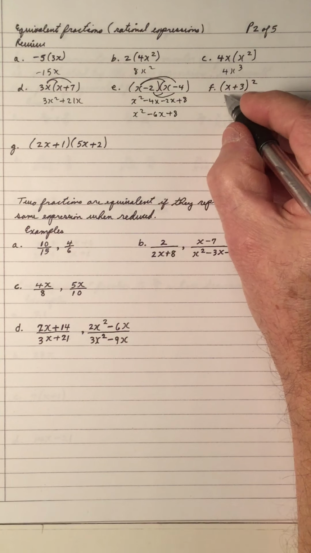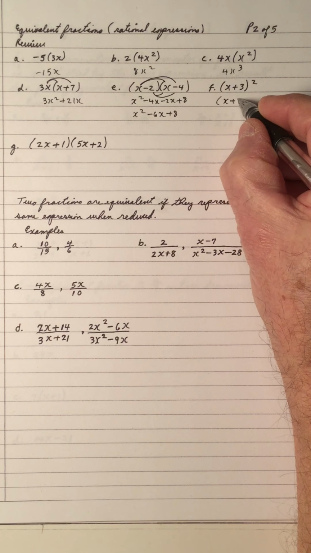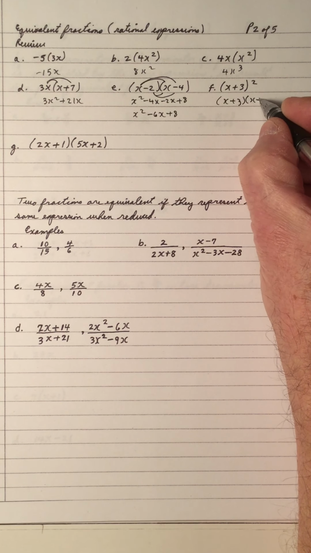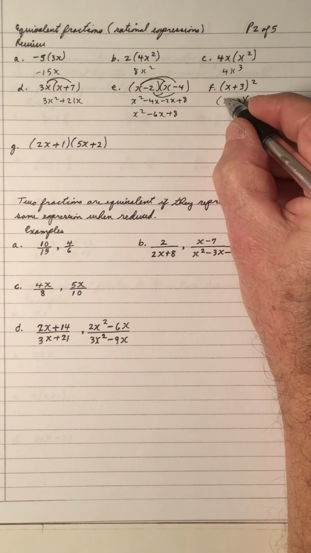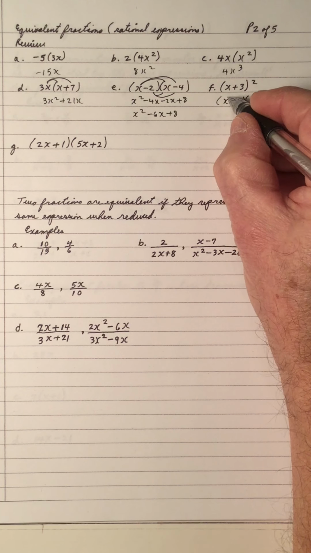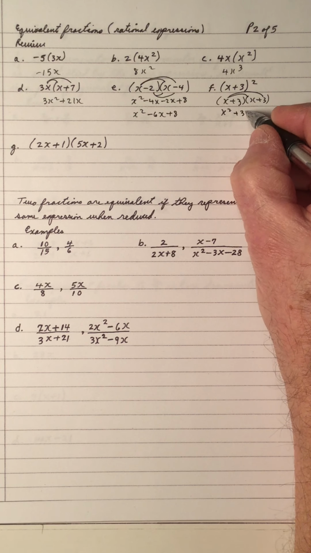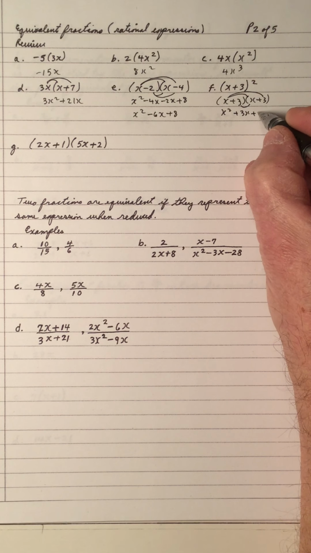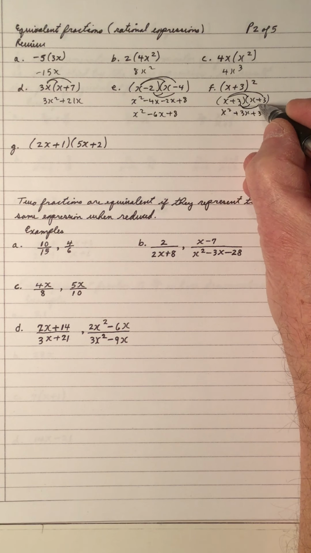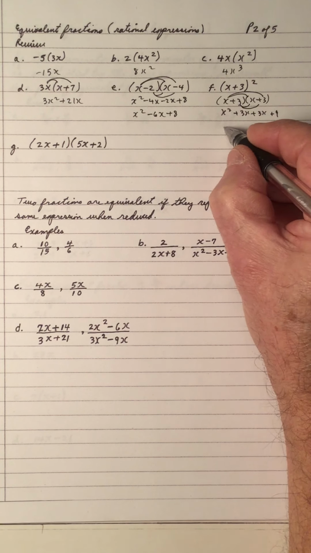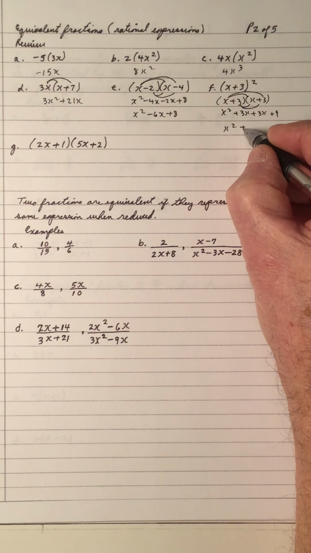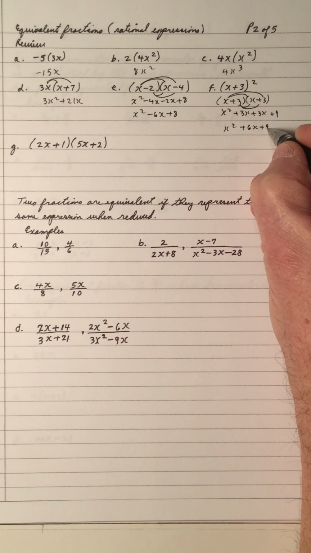x plus 3 squared is x plus 3 times x plus 3. And again, FOIL. First, outside, inside, last. And we can add up our like terms. It gives me a 6x plus 9.